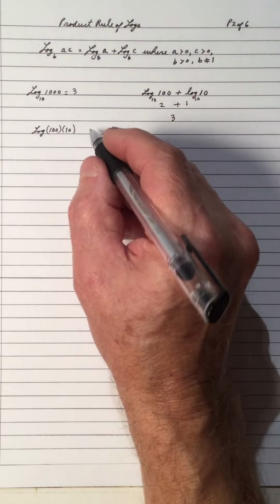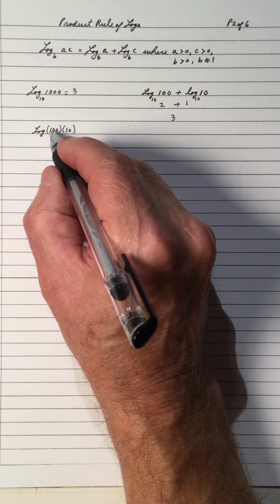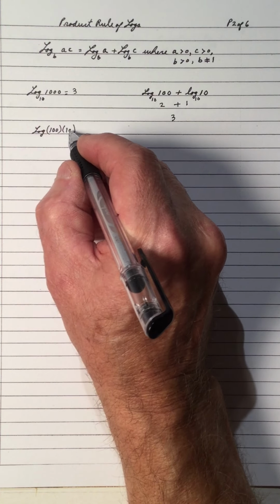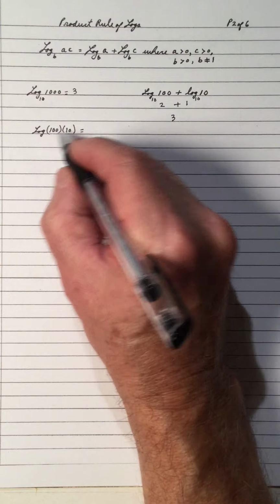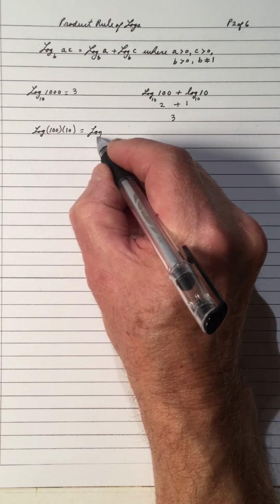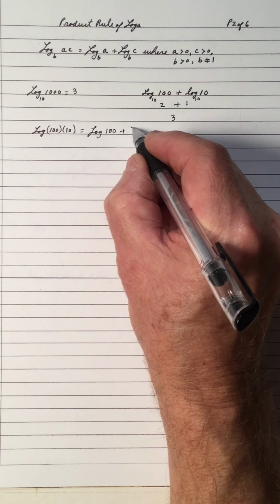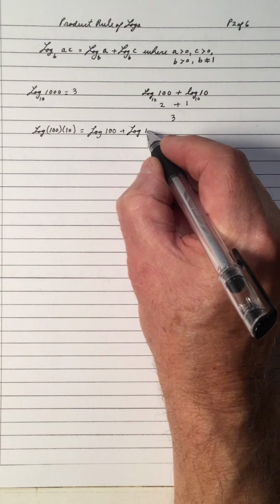So since both of them are equal to 3, the log of 1,000 is the same as the log of 100 times 10. So that means the log of 100 times 10 is equal to the log of 100 plus the log of 10.